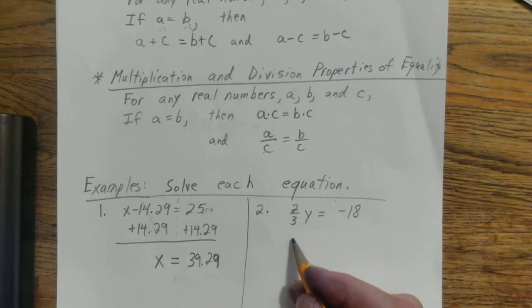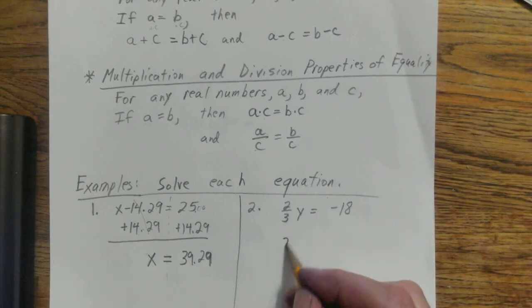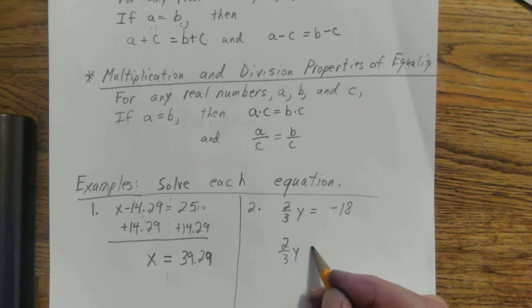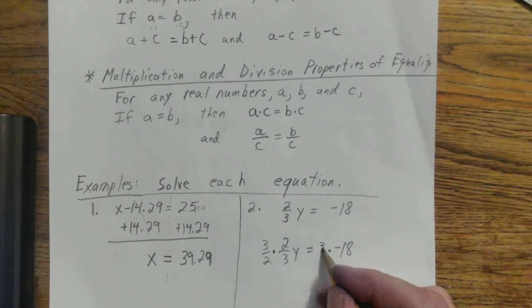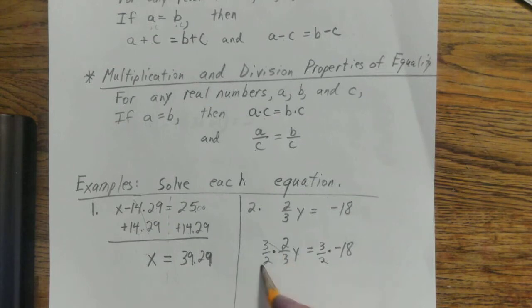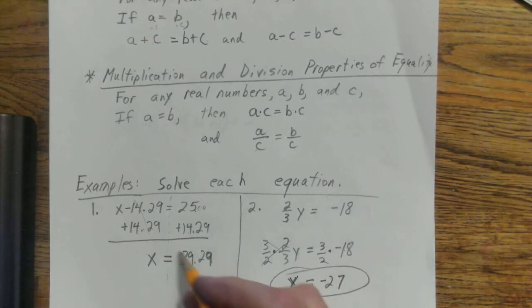Now on this equation, I got 2/3 y equals negative 18, and I just rewrote it to show the property. I want to multiply by 3/2 so that I get the multiplicative inverse, and that's 1, and 1 times y is y, and that's another property we're using there. And multiply by 3/2 there. Those 3's cancel, those 2's cancel, and I got y. And then 3/2 times negative 18, I think you're going to find is negative 27 if you calculate that out.